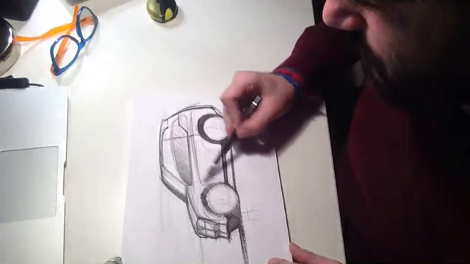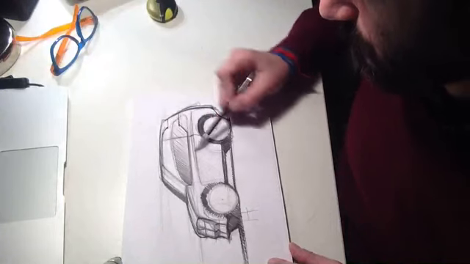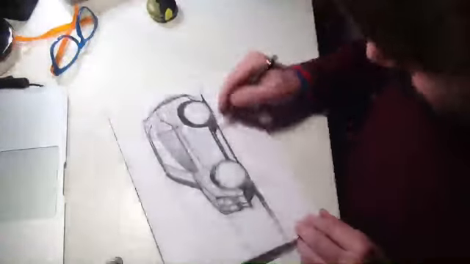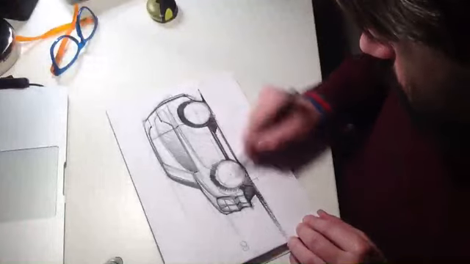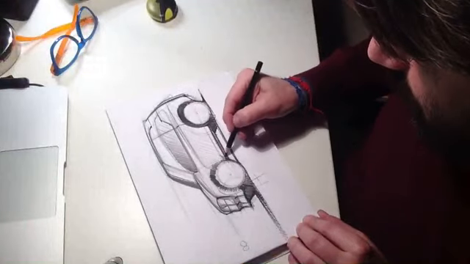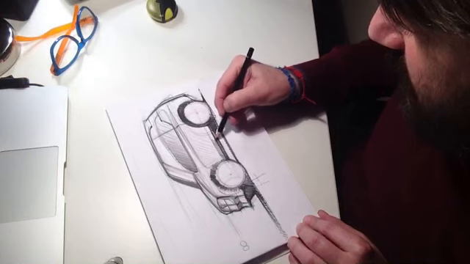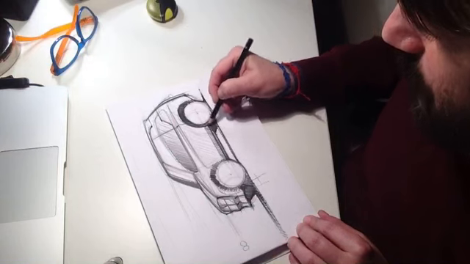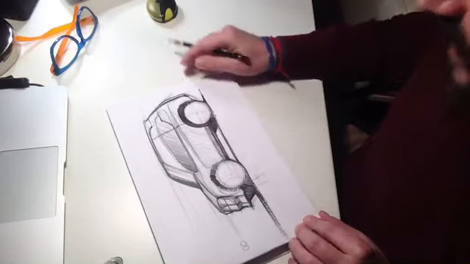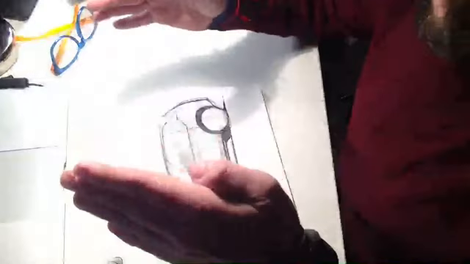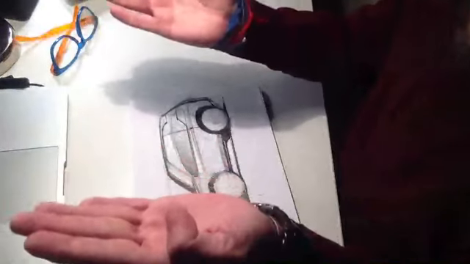Same thing down here. And this one we make a little bit darker, because it's like the rocker panel that is coming inside a little bit.